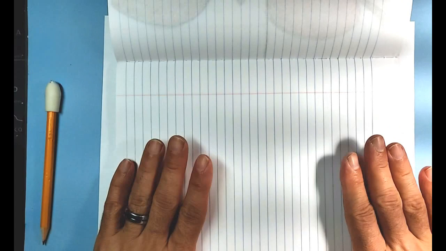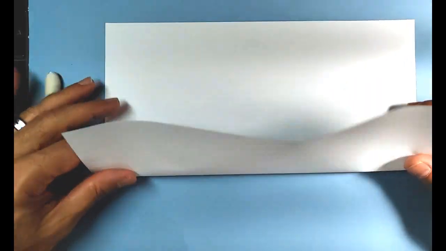But I'll also show you how to do it here too. Okay, but let's start with the white paper. What's our first step? First step, super easy. We are going to fold our paper.